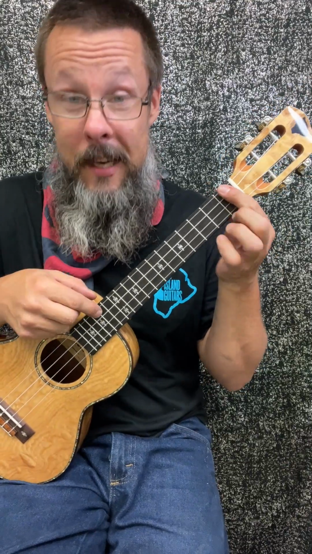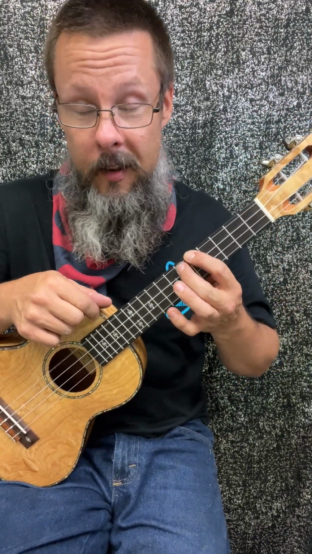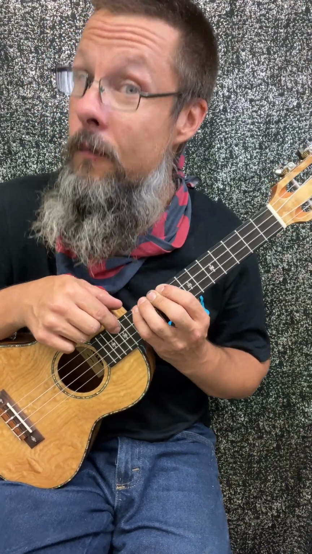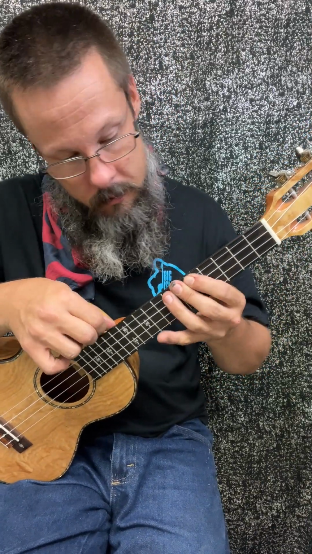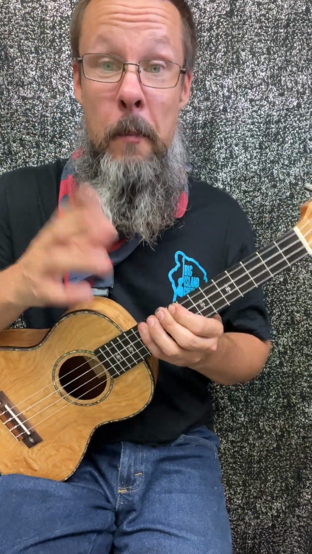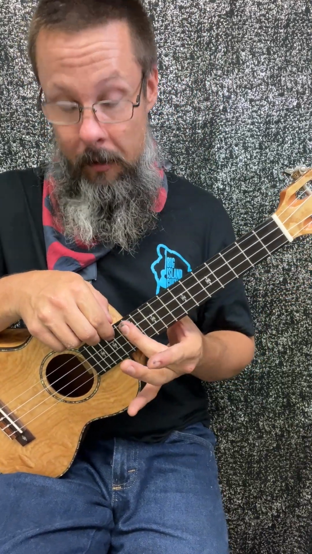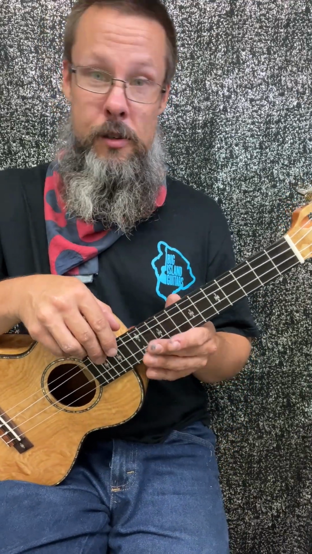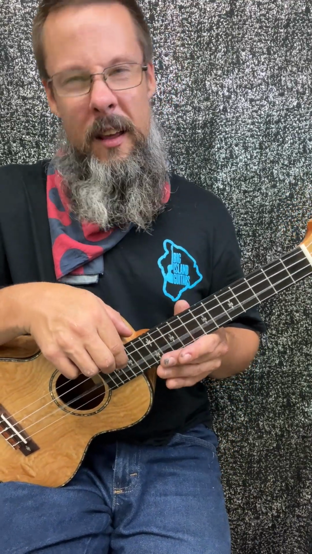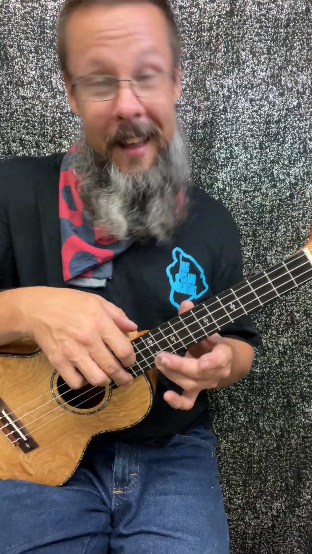Meaning it takes 1, 2, 3, 4, 5, 6, 7, 8, 9, 10, 11, and 12 minor seconds to make a chromatic scale, all the notes in between point A and point B, which is the same note. G, G, C, C, E, E, A, A.